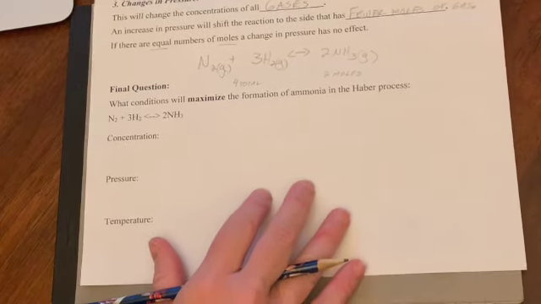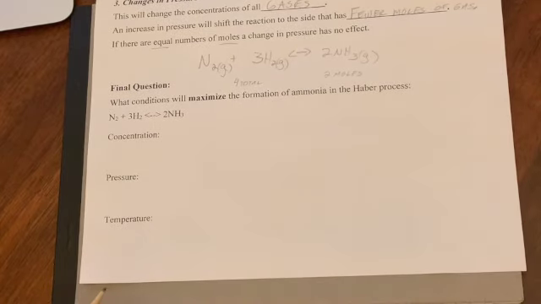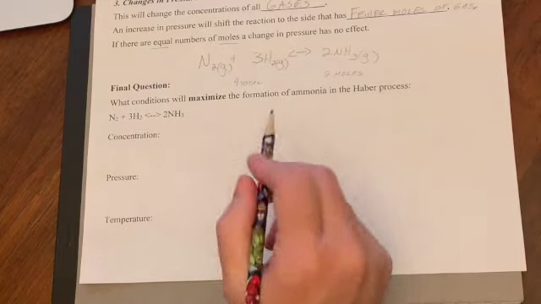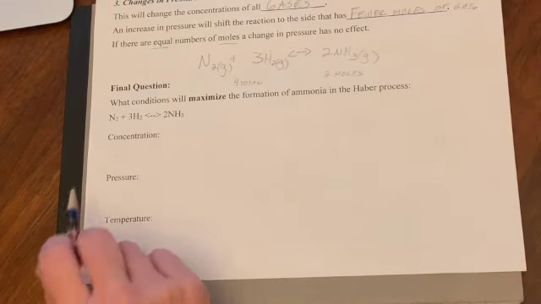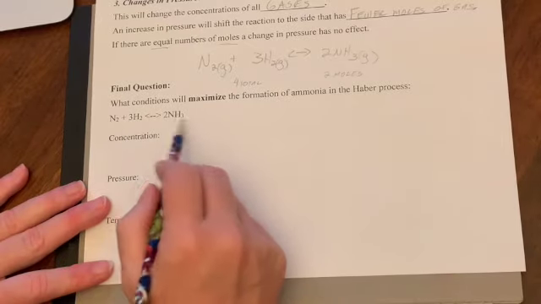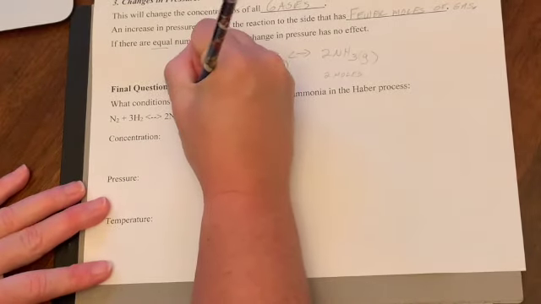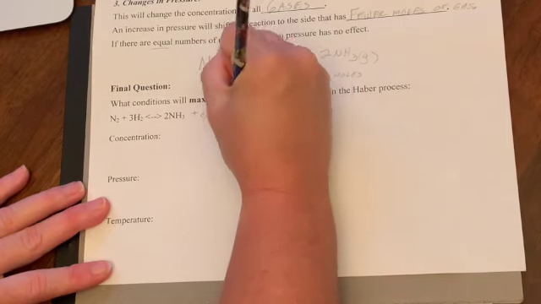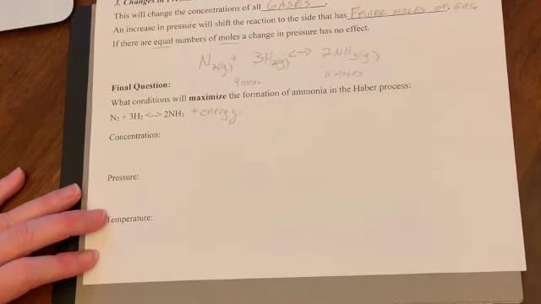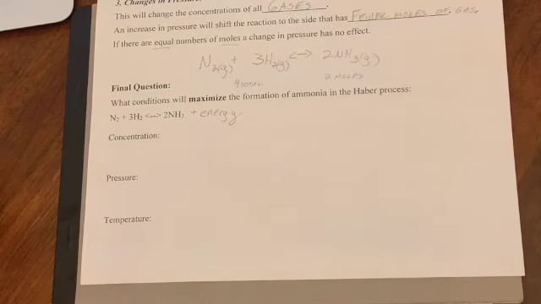All right, so final question. What conditions will maximize the formation of ammonia in the Haber process? All right, so here's our, again, balanced reaction. Remember, this is exothermic, so I should have plus energy here, but I'm writing that in for you now. All right, so I want to maximize the formation of ammonia.